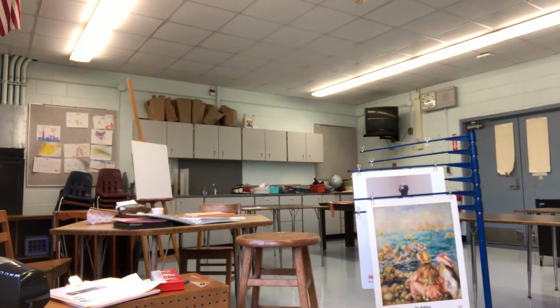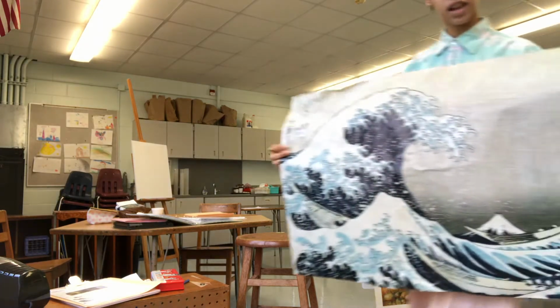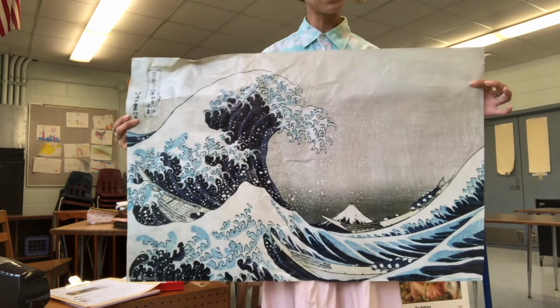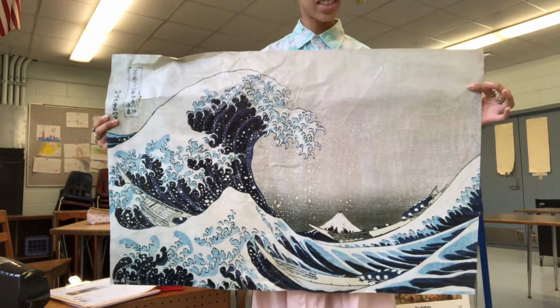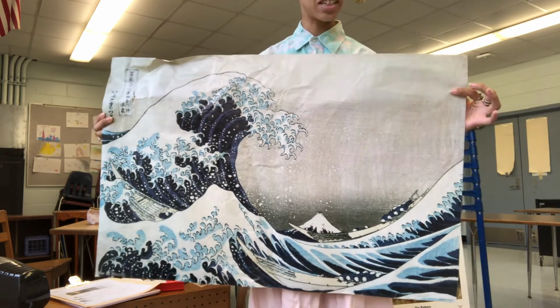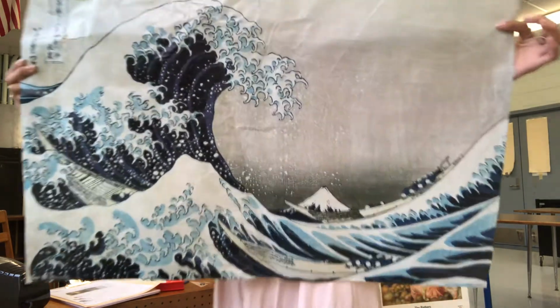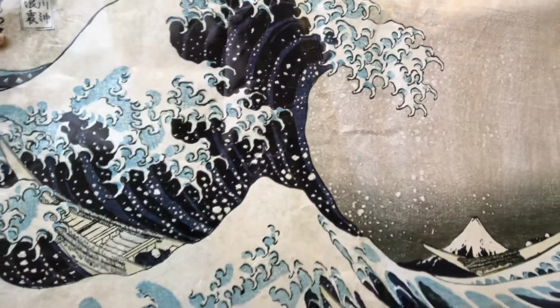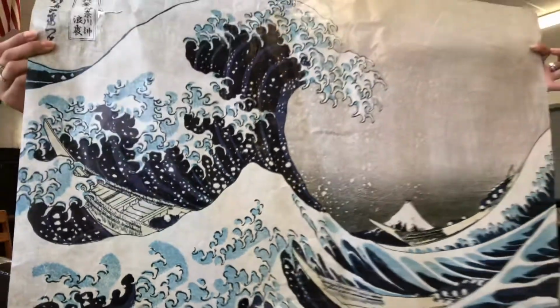Hold on just a second, I can show you that one too. I have a poster in here, so it's a little wrinkled up. How many of you have seen this before? Have you seen the emoji of it? I bet you have. Now, in here, there are light colors and there are darker colors.